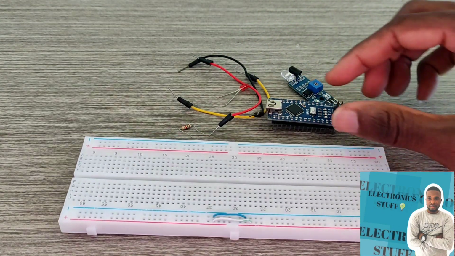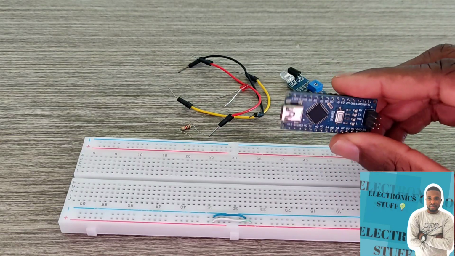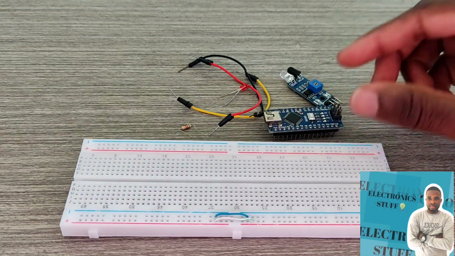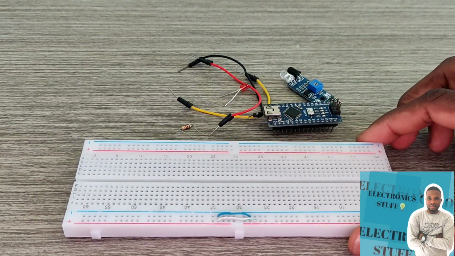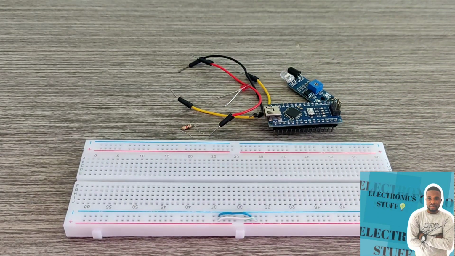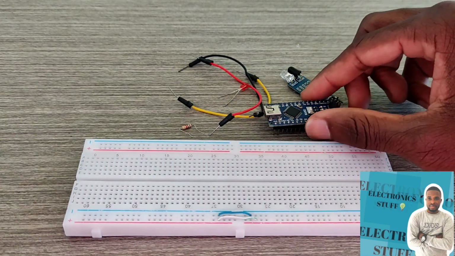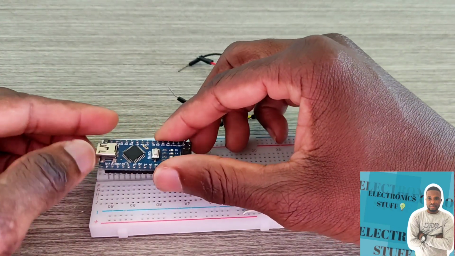I'll be using this microcontroller, Arduino Nano, as our brain, and the Arduino library that I'll be using is EasyButton, because this library allows us to do toggle button.